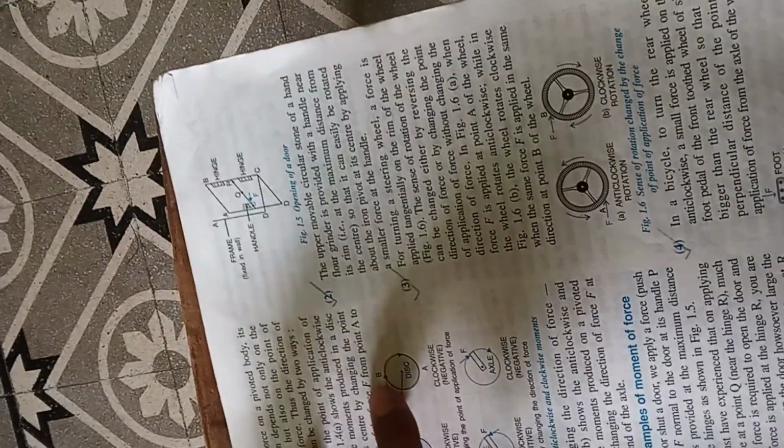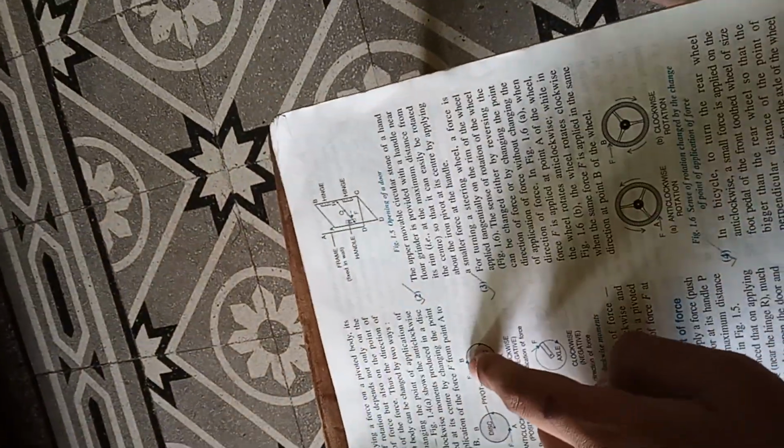Suppose it's a round body, so a ball is kept on the ground. If you give the force at this point like this, then the body will go forward, and that will be clockwise. You can understand it is going clockwise. But if you give force in the downward direction, then automatically the body goes in an anti-clockwise movement. You can understand, it's very easy.